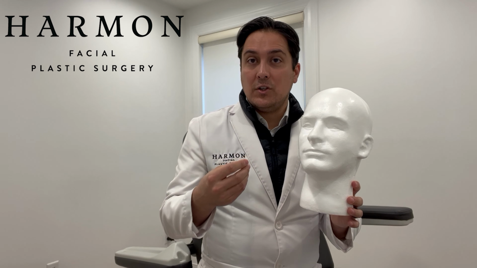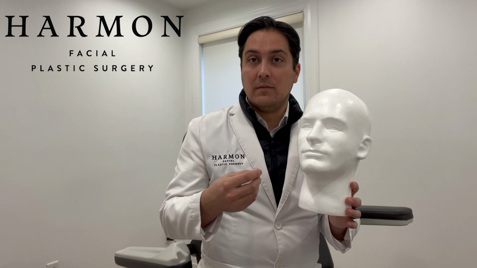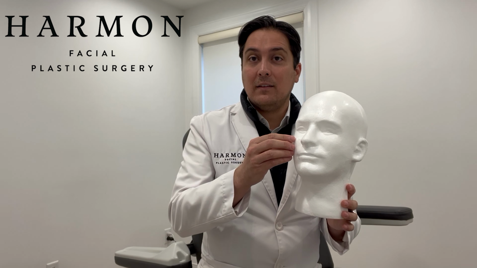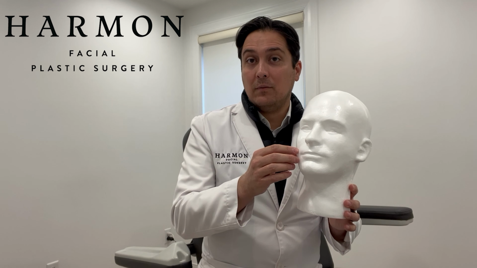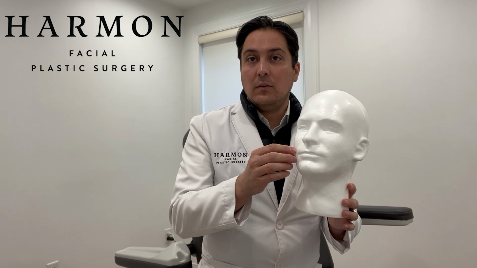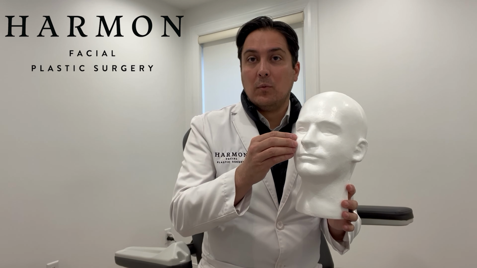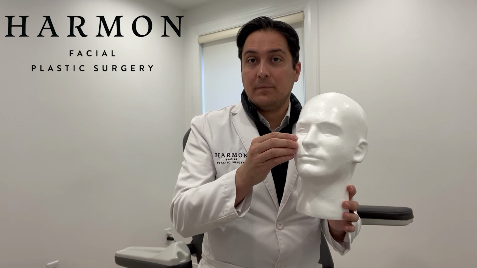Adding volume to the cheeks is helpful in individuals who have not seen significant volume droop as they age, but who lack volume or have lost volume over time.